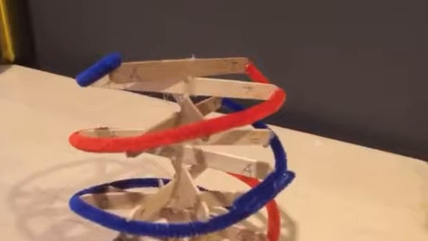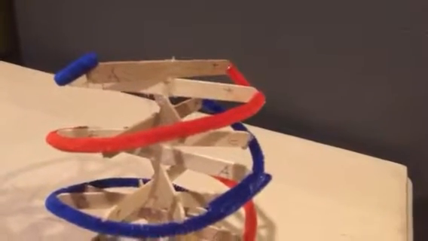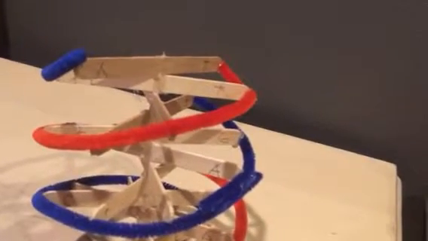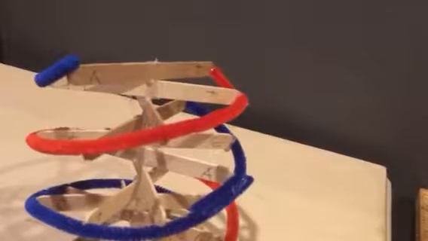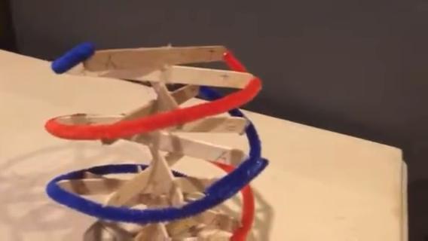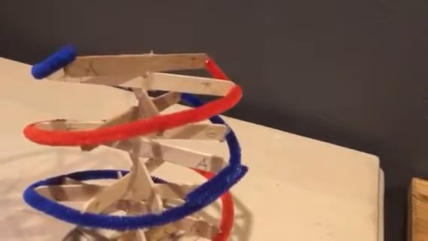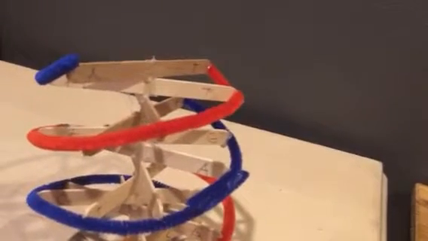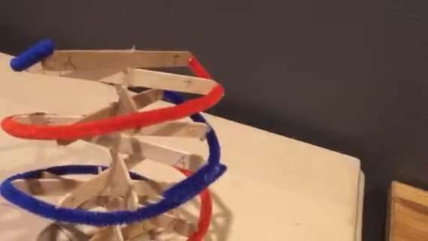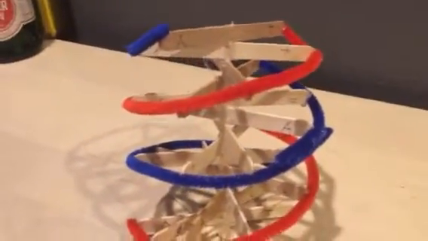The bases can be divided into two categories: pyrimidines and purines. In the pyrimidine group are thymine and cytosine, and in the purines, sorry, I can't really say that too well, are adenine and guanine. These bases are responsible for DNA replication. When DNA splits into two strands, these bases will split apart and make new DNA.